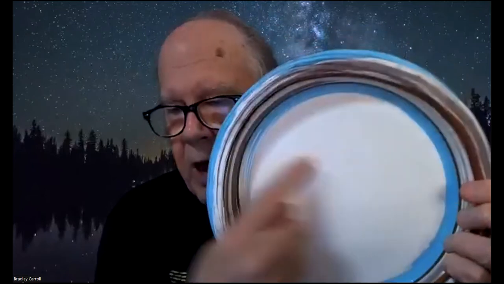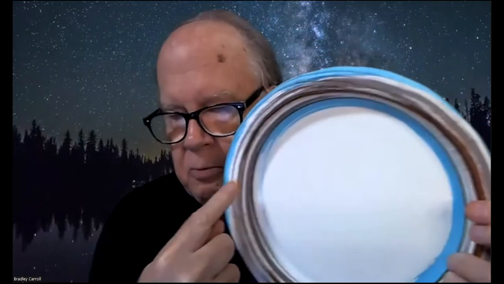You'll learn about how thick our Milky Way is. I told you it's about 50 kiloparsecs across, but it's only about 1 kiloparsec thick, about 1,000 parsecs thick.